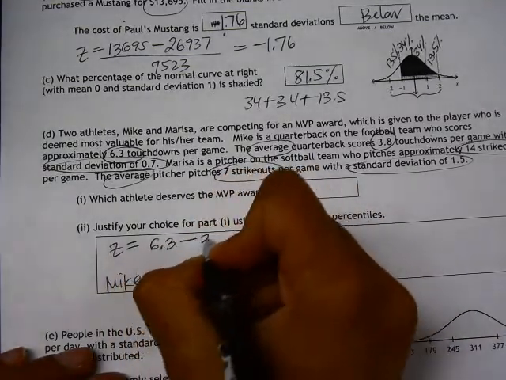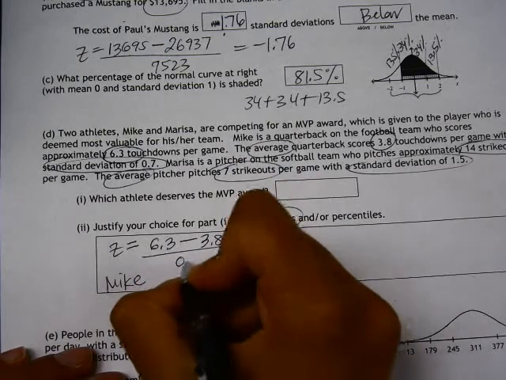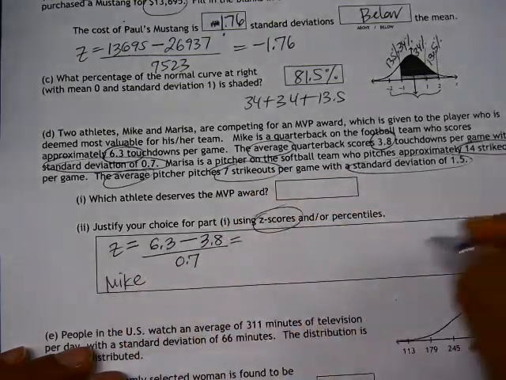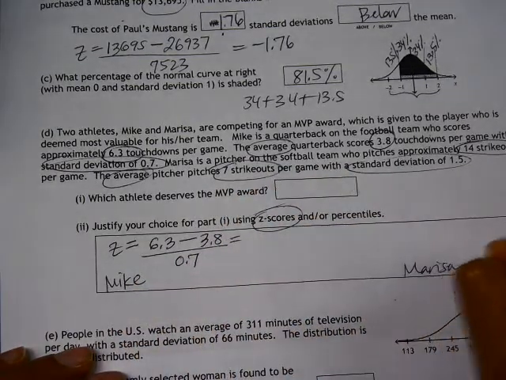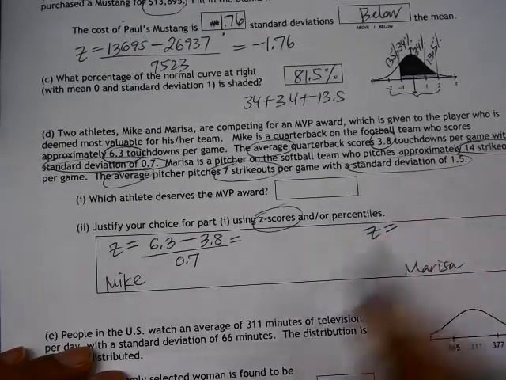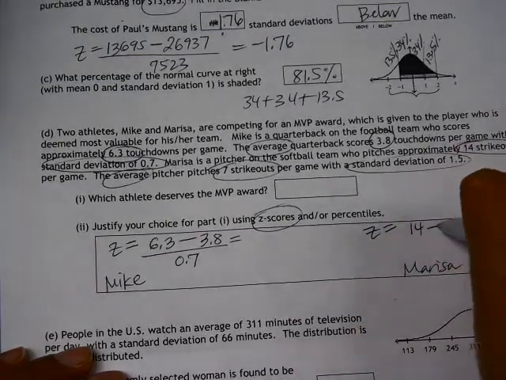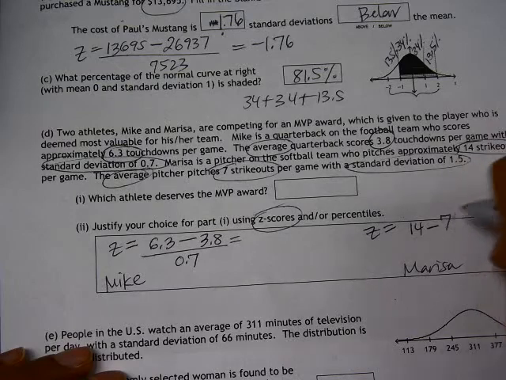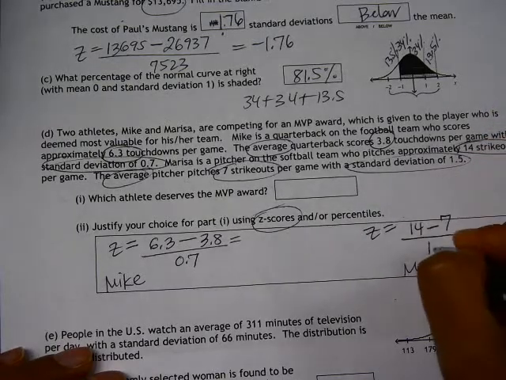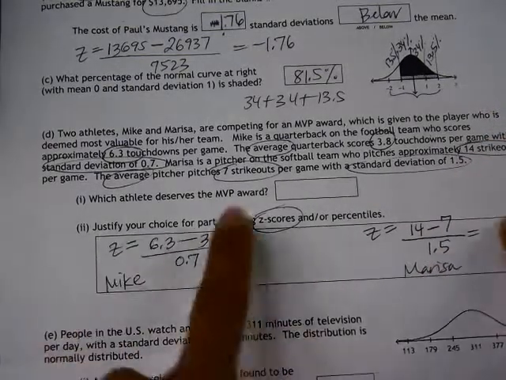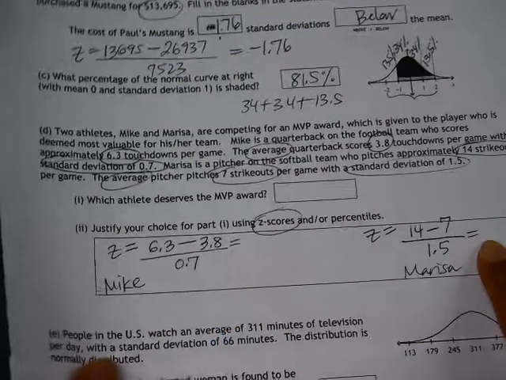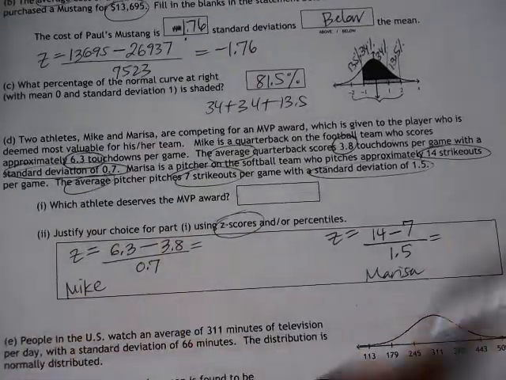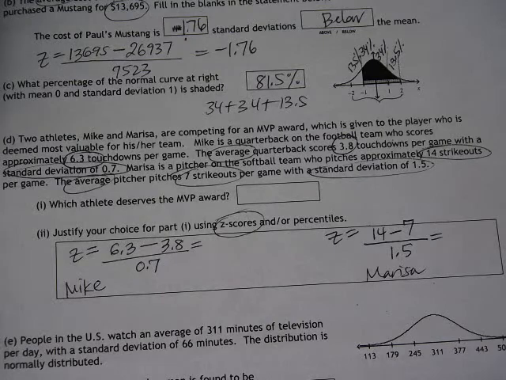The average is 3.8, and the standard deviation for that is 0.7. But Marissa, her z-score is based on her 14 strikeouts per game. The average pitcher pitches 7 strikeouts per game, and the standard deviation is 1.5. So we're just going to see who is farther away as far as number of standard deviations from the mean.